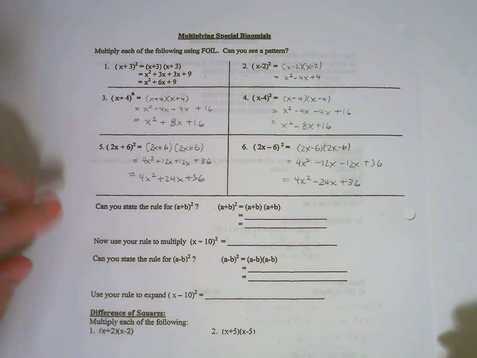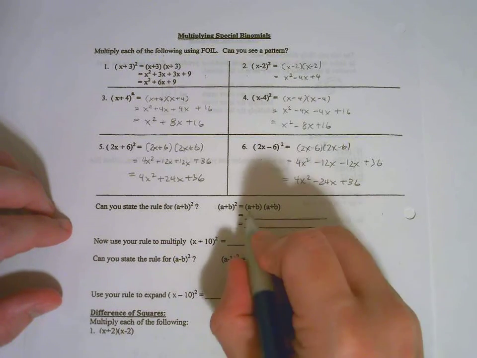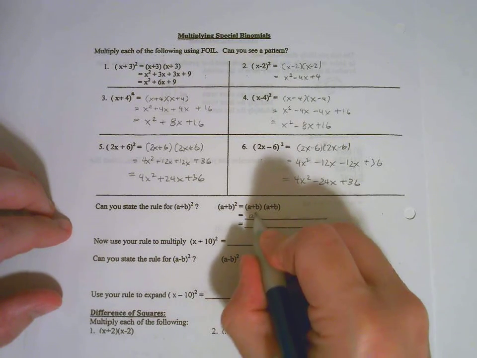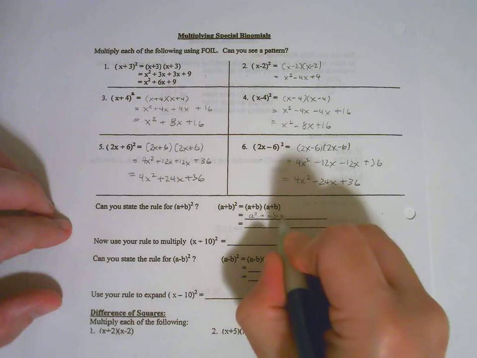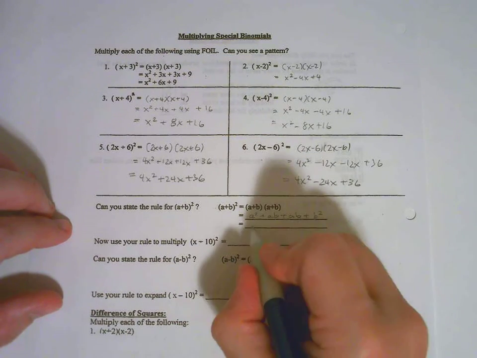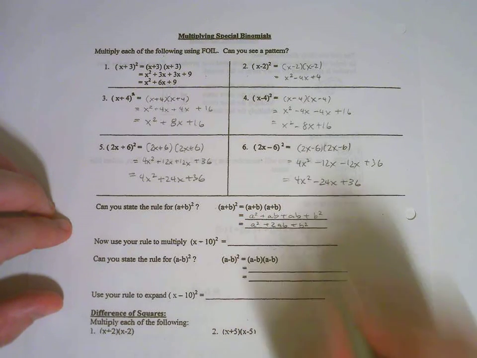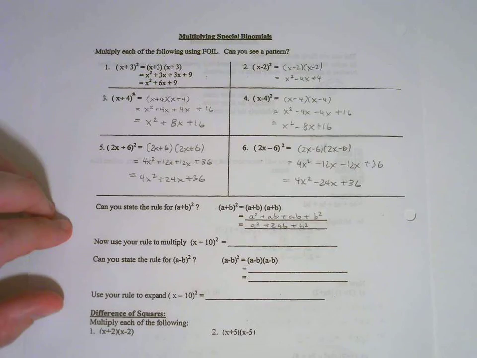Now it's asking us to get some general rules. If I have a plus b squared, and if you look at it, it's already expanded a bit for us. So if I expand all of this, then I'm going to get something like this, a squared plus 2ab plus b squared, because these can collect.